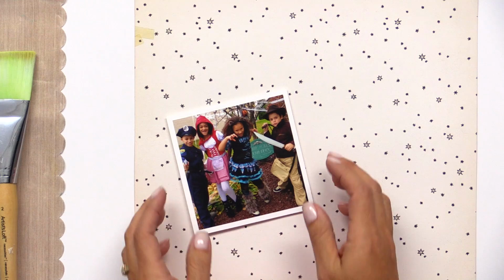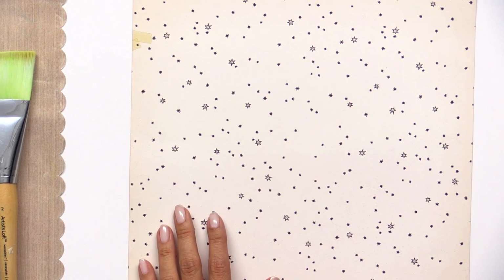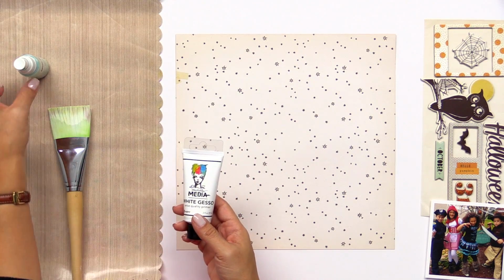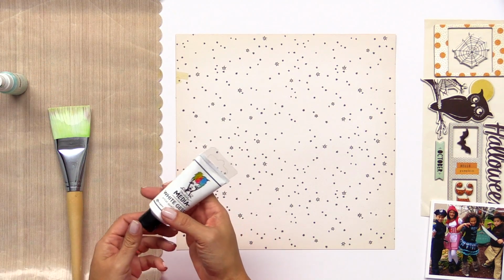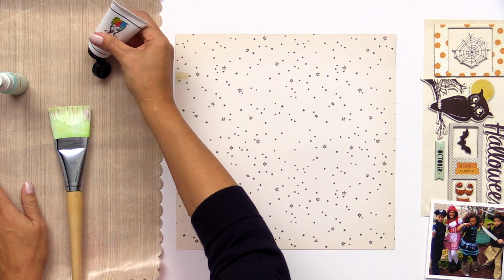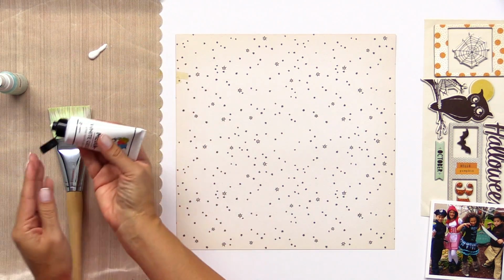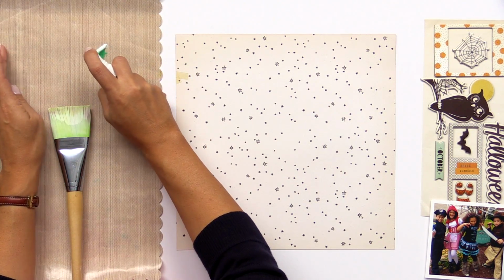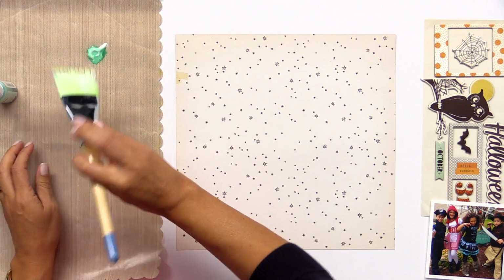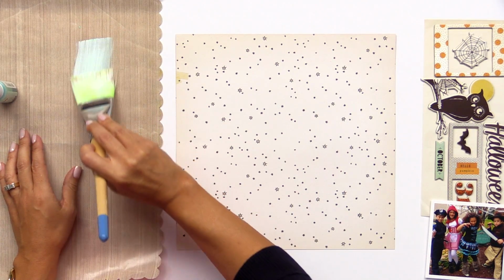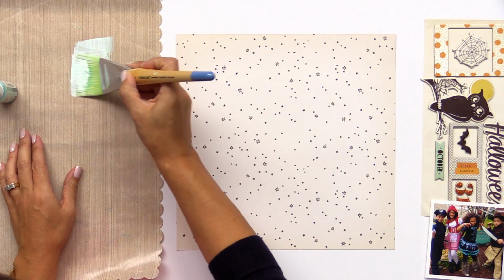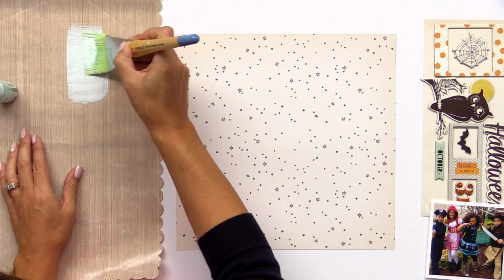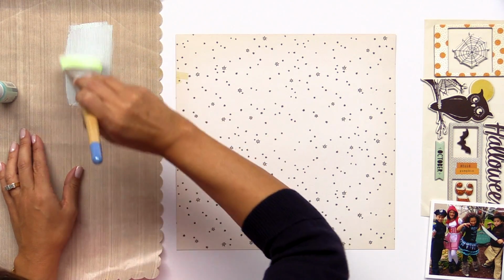So let's get started. From a design point of view, I wanted to spice up my background a little bit. So we're going to create our background with some white gesso and some aqua mist. Now, gesso is a primer that artists use as a base for paint. And in this case, we're going to use it to mix in 2 to 3 sprays of mist. And I like the gesso because it has a translucent quality to it.